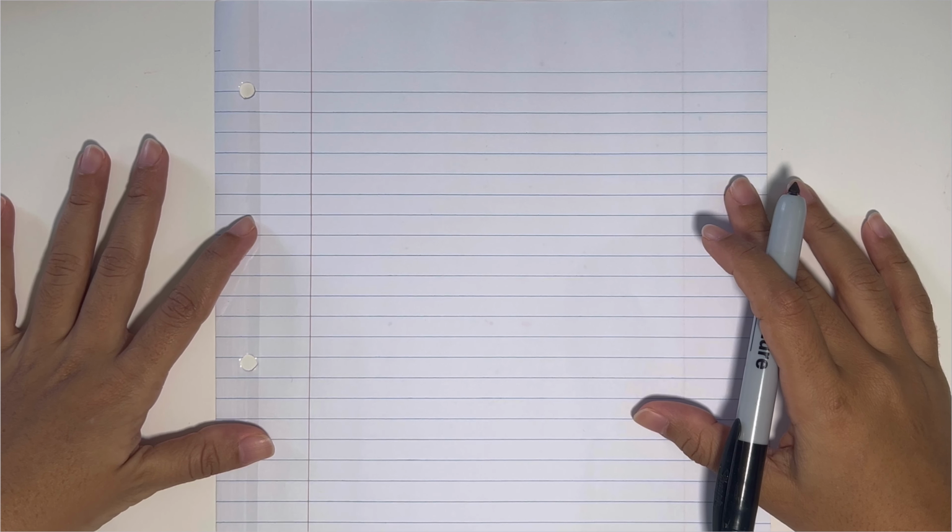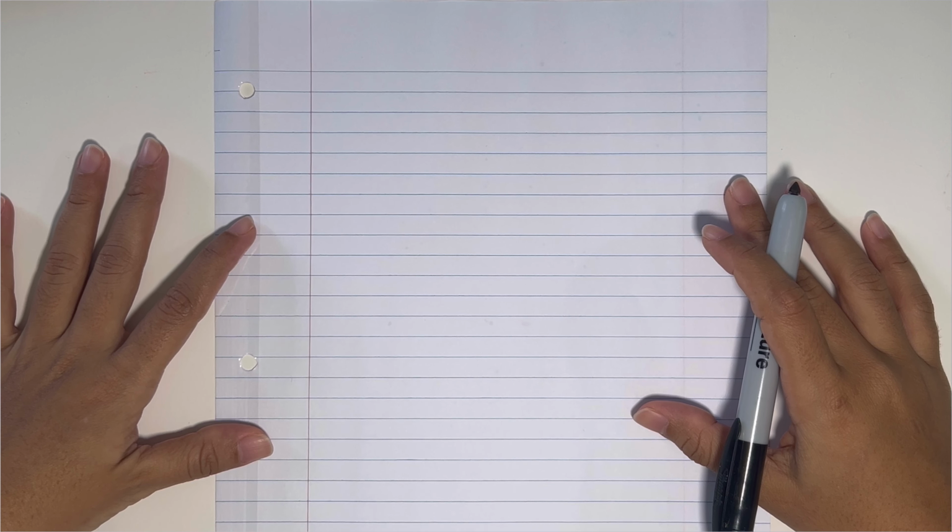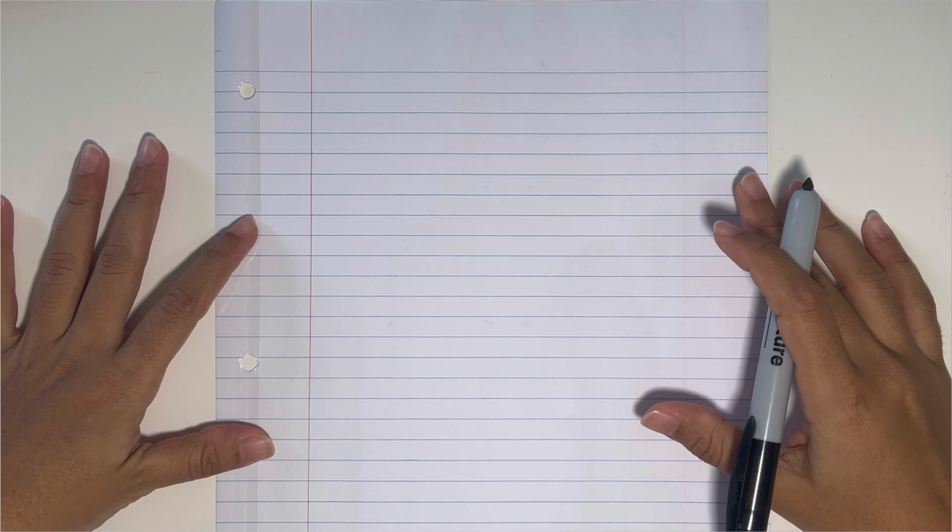I don't know if you've ever heard this before, but algebra is considered the universal language of math. And anything that you can represent using words, you can actually represent using symbols. And that's what algebra is. It's about just representing things, words, ideas, phrases using symbols. So today we're going to look at what that means.